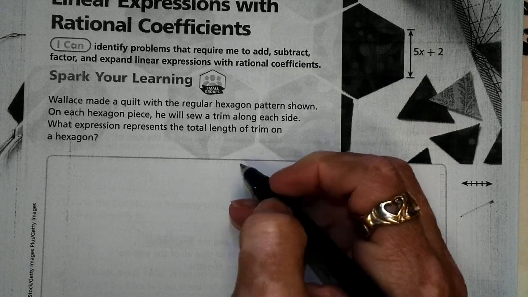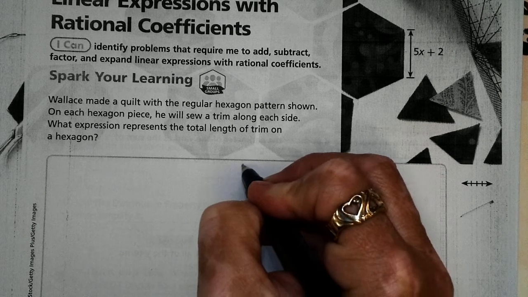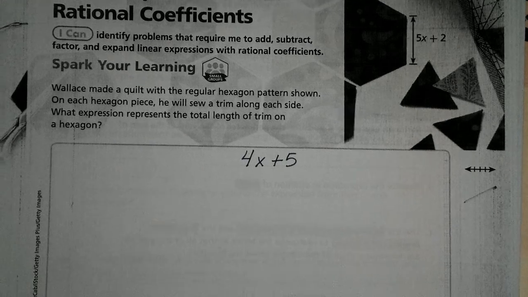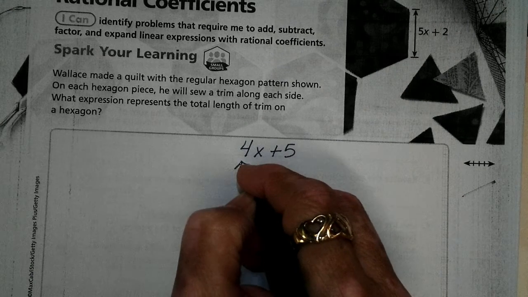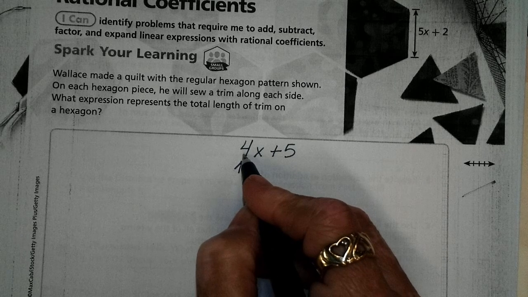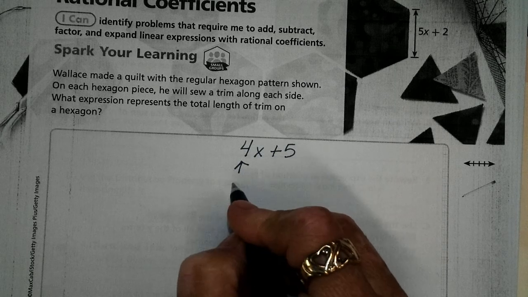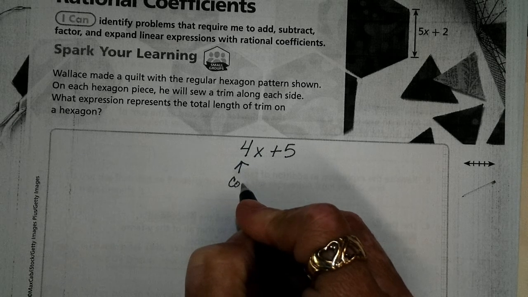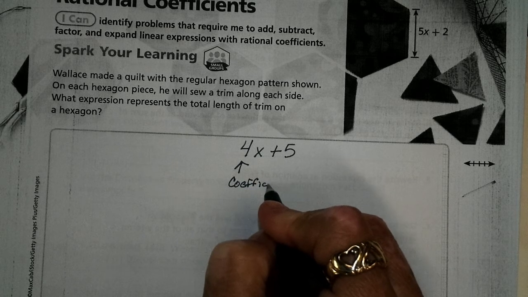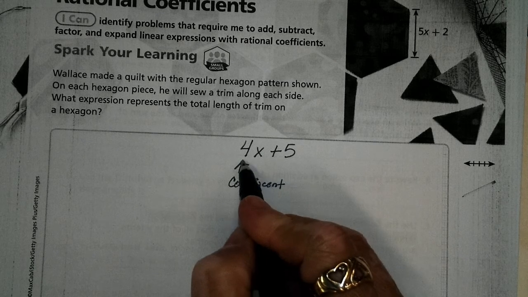So we wrote expressions the other day. So for example, if we had 4x plus 5, that was an expression. Okay? So in an expression, we have several things. So a number with a letter is called a coefficient. Okay?